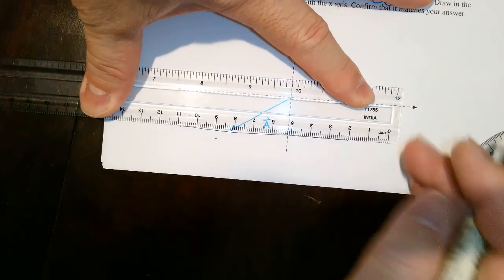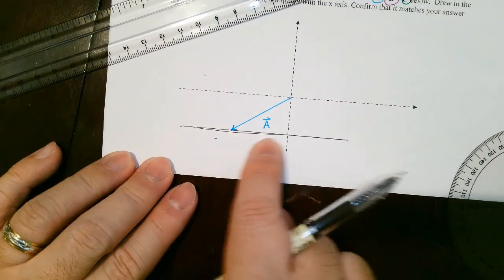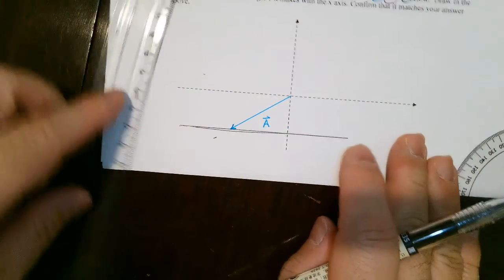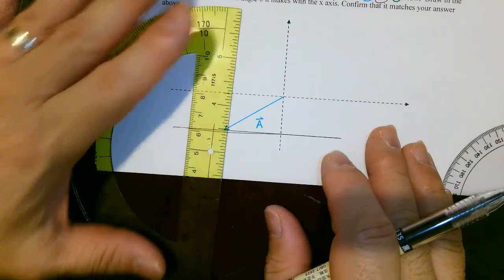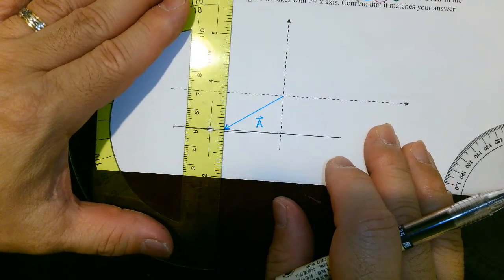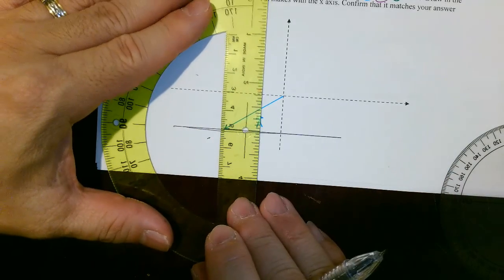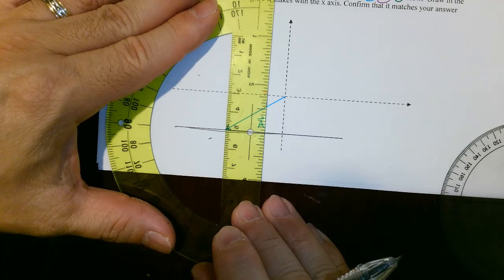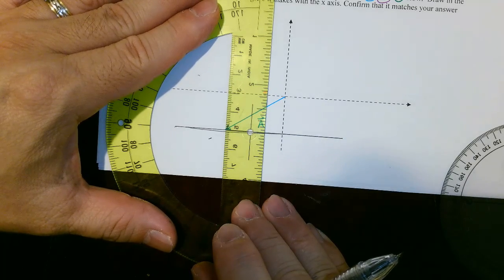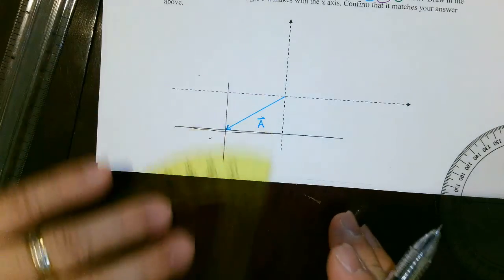So, oops. When that happens, look at that line. That's so bad. Then, let's do the vertical line. So that looks like a vertical line right there.